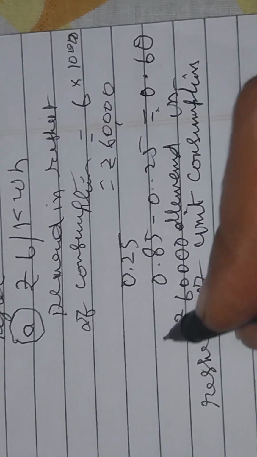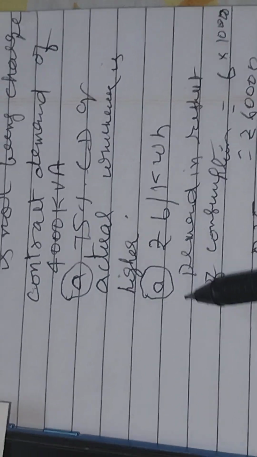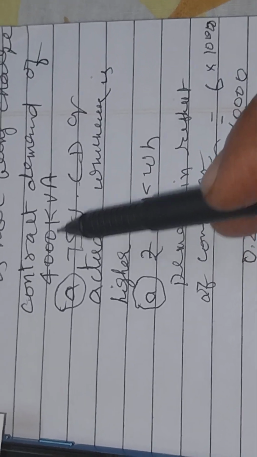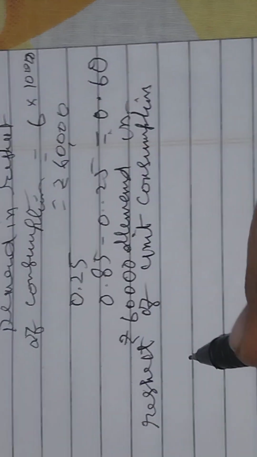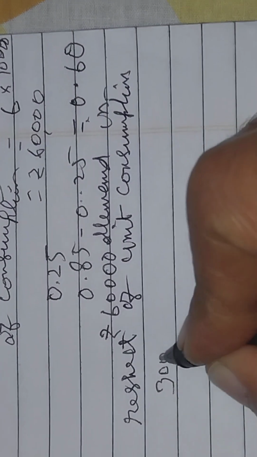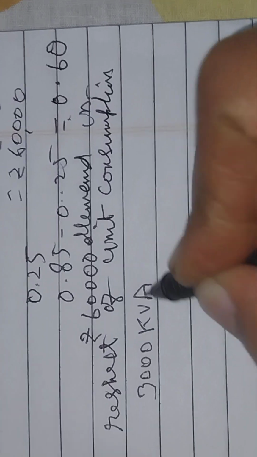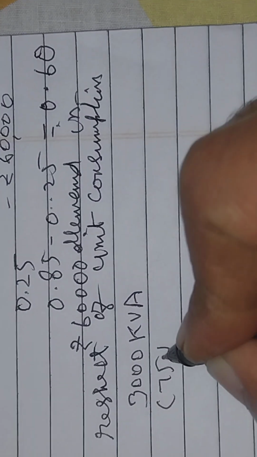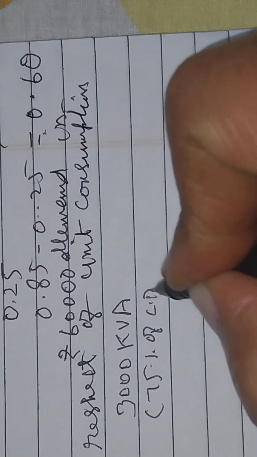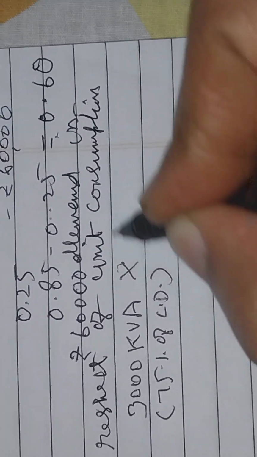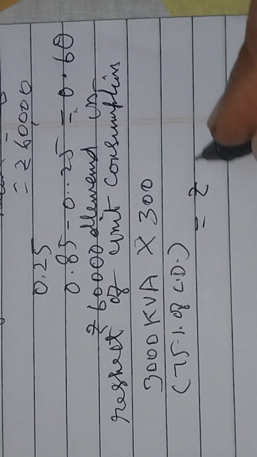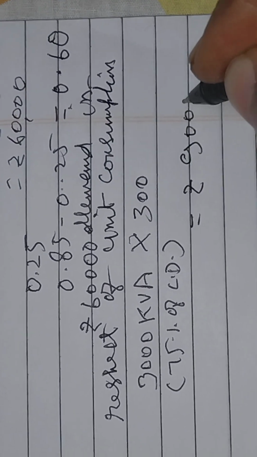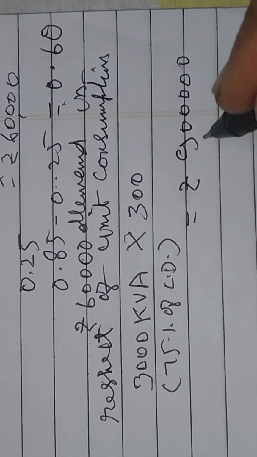So suppose it is 300 rupees per kVA. Then for 4000, 75% of 4000 is 3000 kVA. 75% of CD, contract demand, into 300 equals rupees 9 lakh.